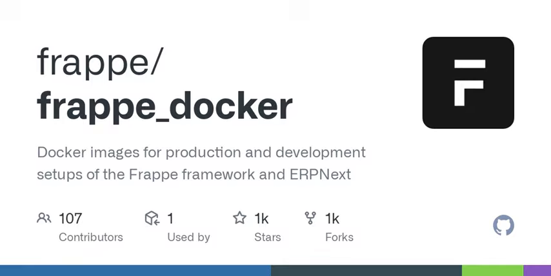Everything about Frappe and ERPNext in containers. Getting started. To get started, you need Docker, Docker Compose, and Git set up on your machine. For Docker basics and best practices, refer to Docker's documentation. Once completed, choose one of the following two sections for next steps.